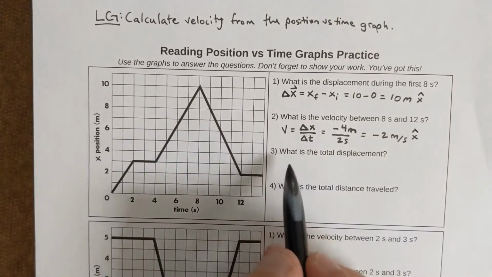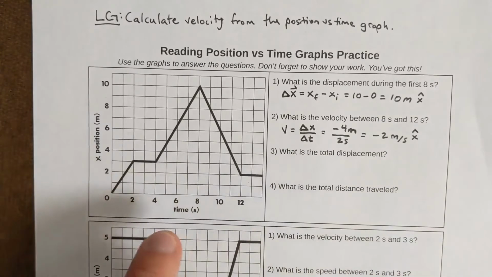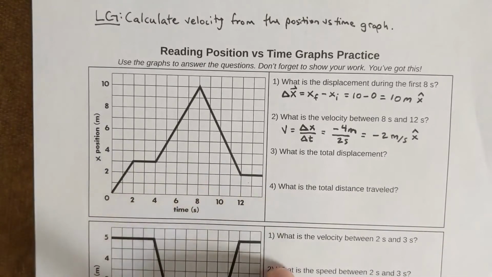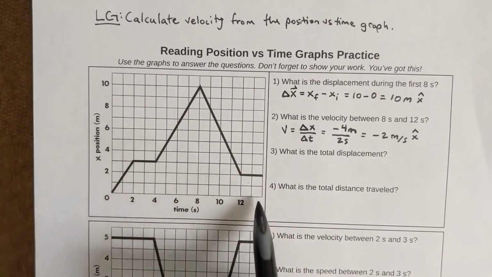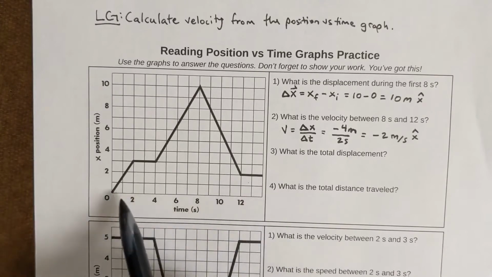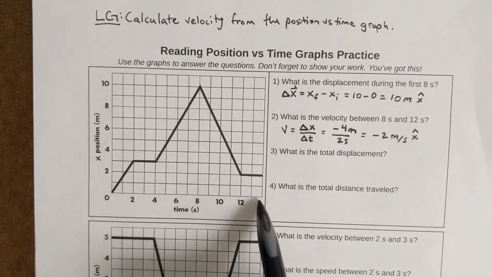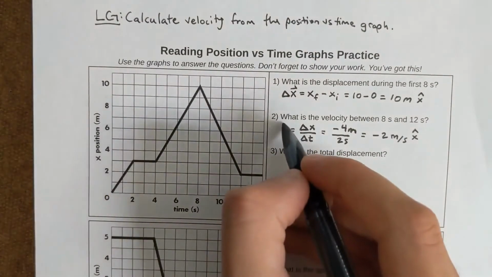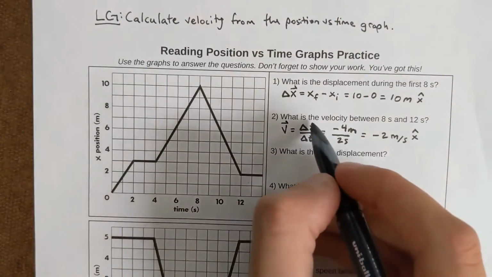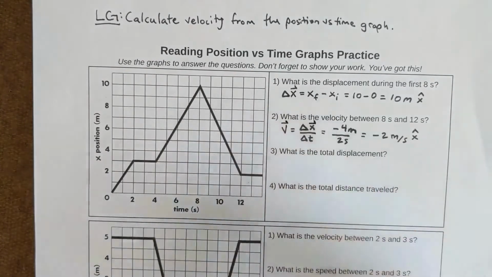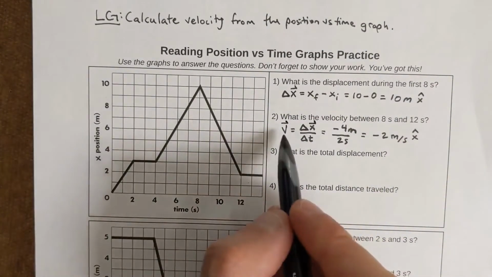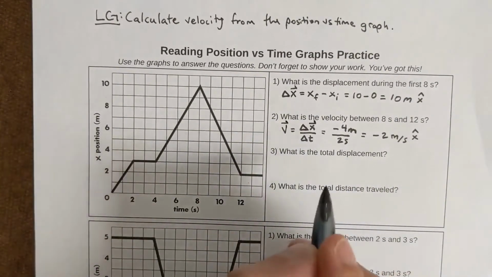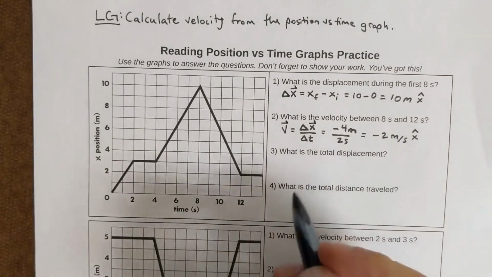Okay, next they're asking, what is the total displacement? So this is going to be over the entire time that we're seeing here in the graph, between 0 and 14 seconds. So again, let's write down the displacement equation. And if you want to, let's get fancy with it: you can put little arrows on top of your symbols to show that they're vectors. We can get in the habit of doing that. Okay, what is the total displacement?